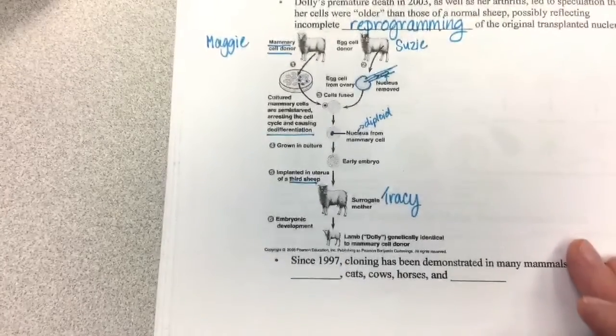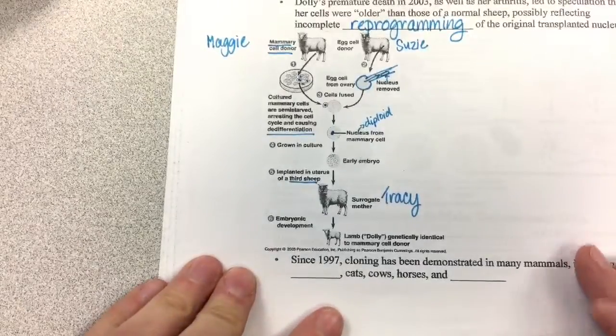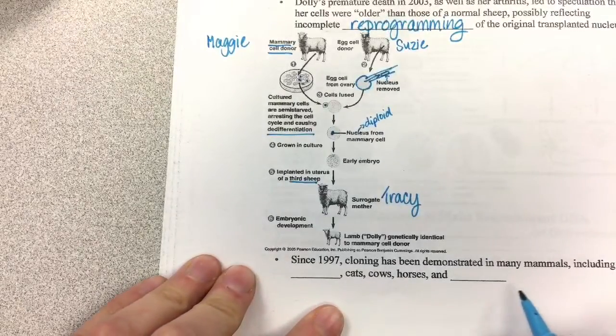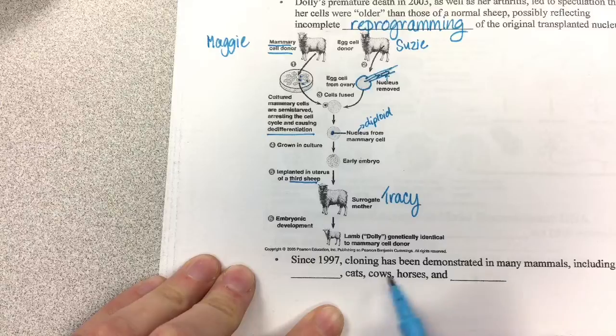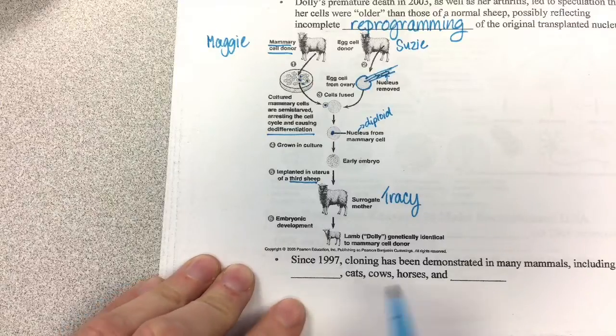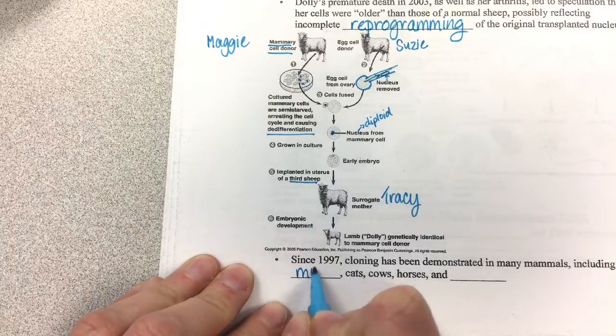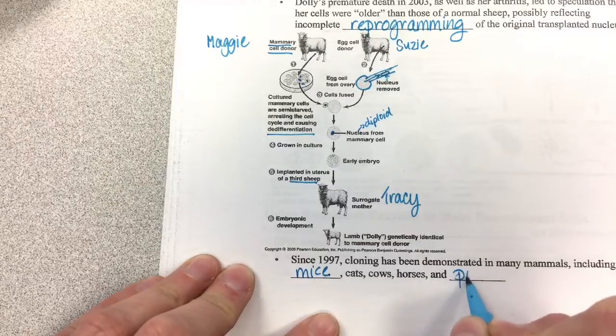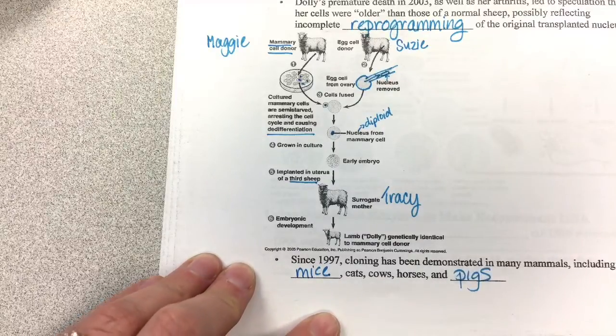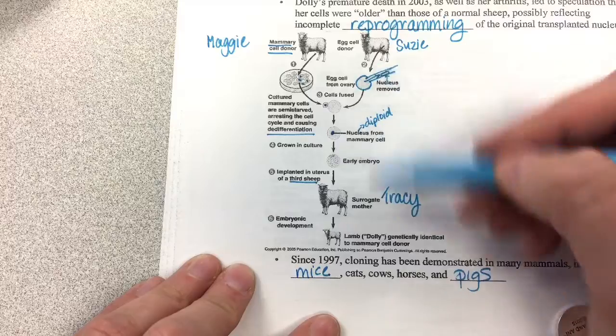Since 1997, cloning has been demonstrated in many mammals, including mice, cats, cows, horses, and pigs, lots of different organisms that are cloned using this method.